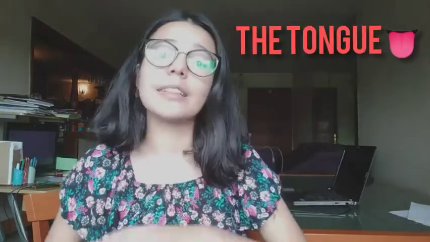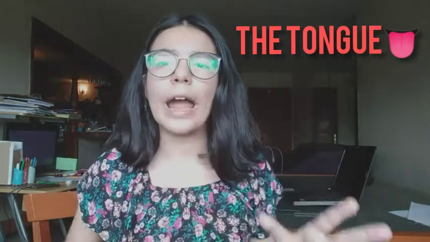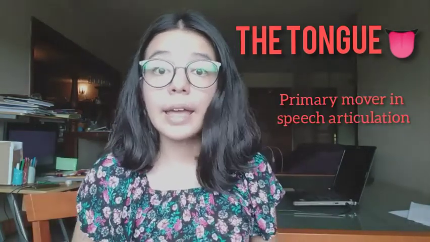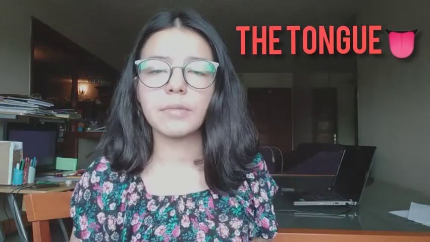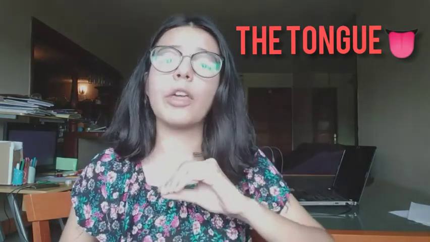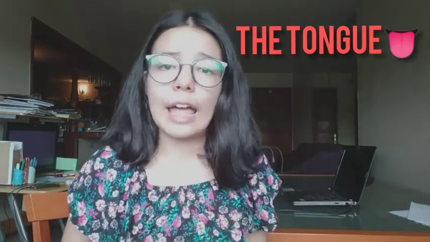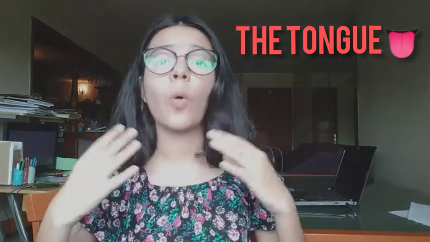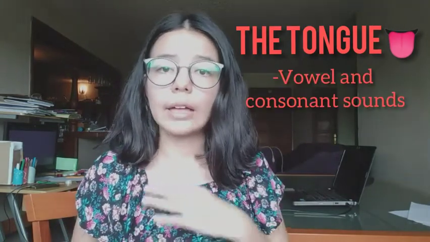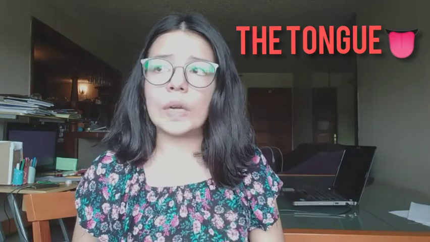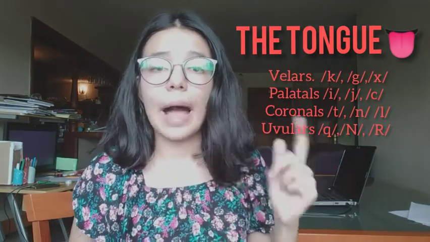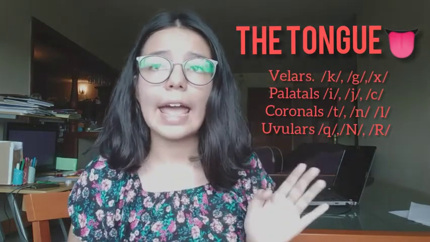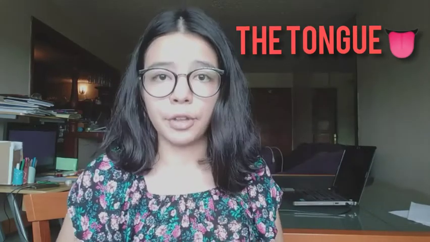The tongue. The tongue is commonly thought of as the primary mover in speech articulation. It is perhaps the body's most flexible structure, interacting with other parts of the oral and pharyngeal tracts to produce a wide range of vowel and consonant sounds, including velars, palatals, coronals, and uvulars, to mention a few.